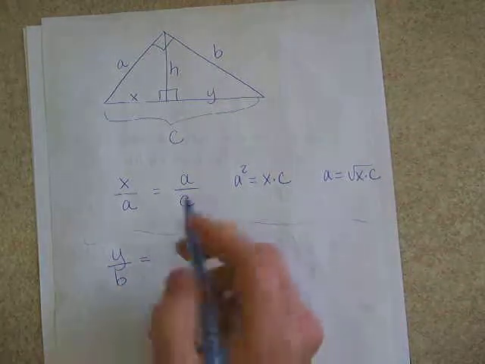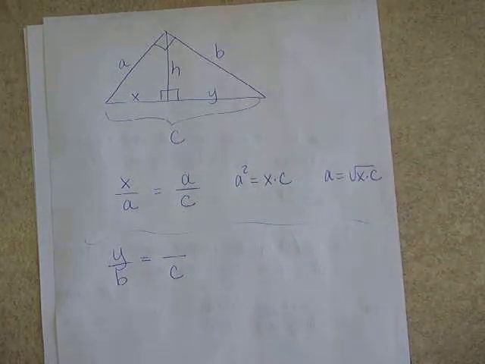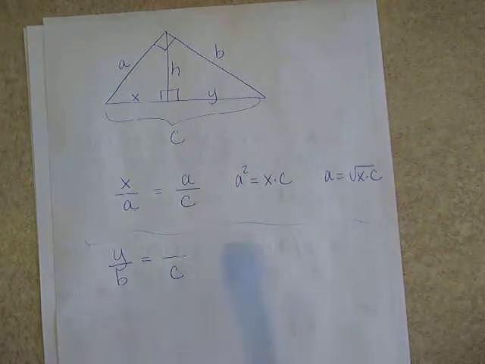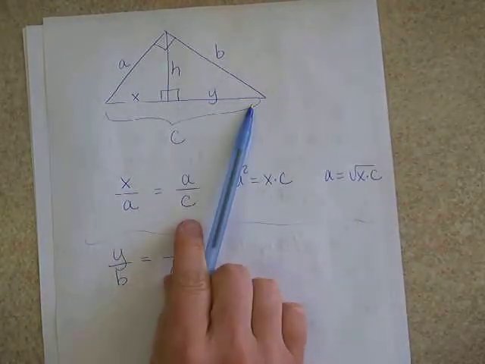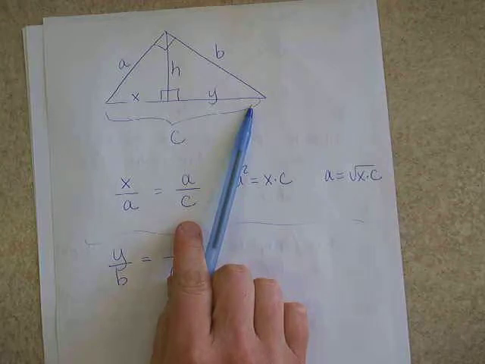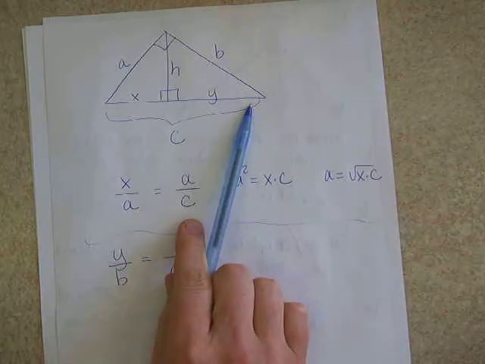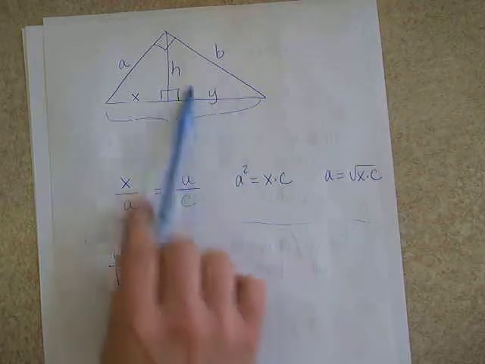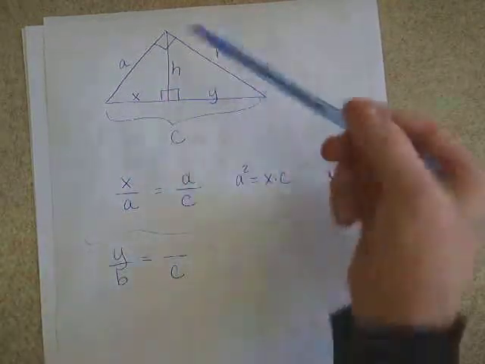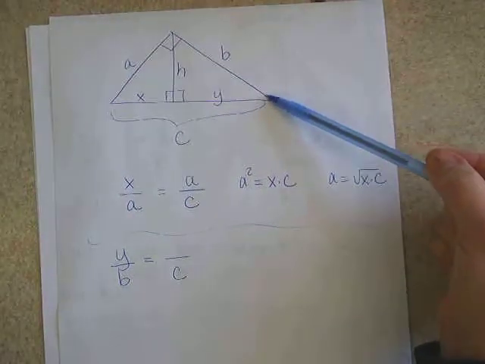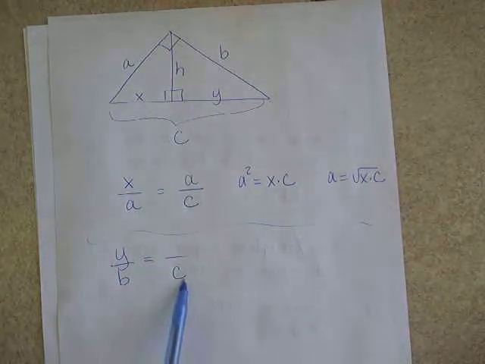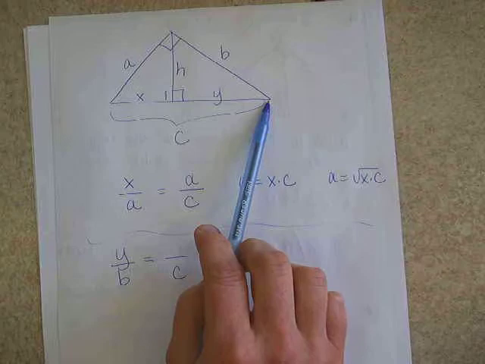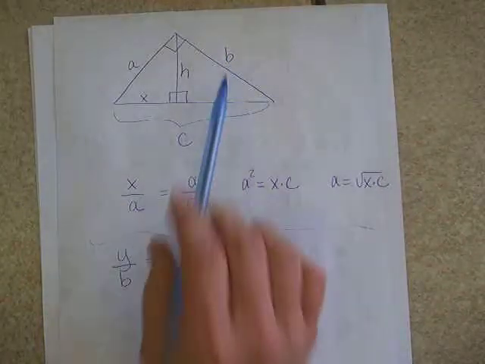Okay, the next proportion we're going to look at is Y and B. And we're going to put C on the bottom of this one. And we're going to say Y is to B. Well, what is Y and B? Y would be what? Long leg, yes. The legs make up your right angle, so Y is the long leg and B is hypotenuse.